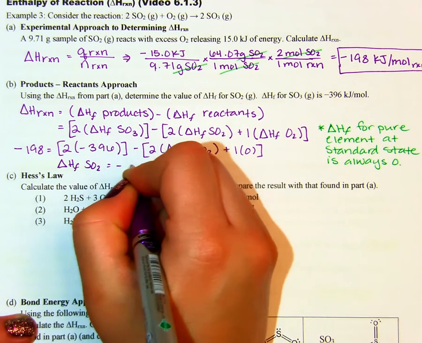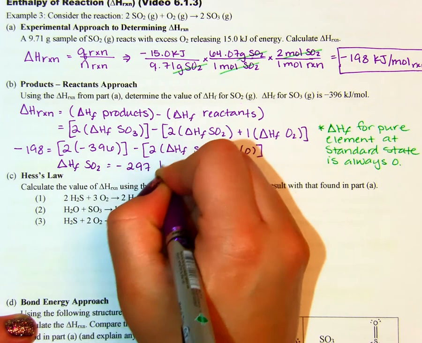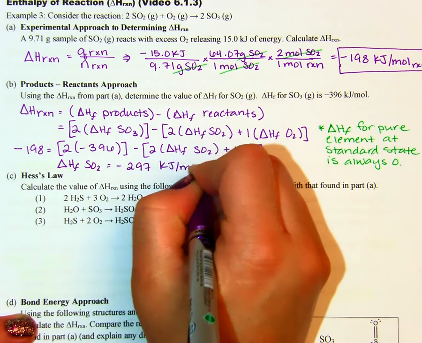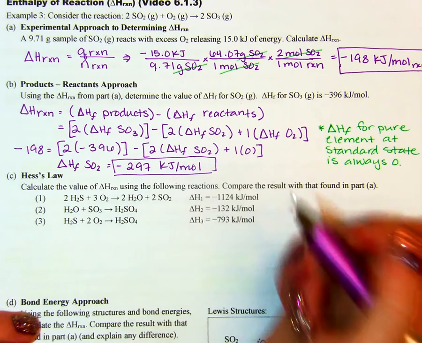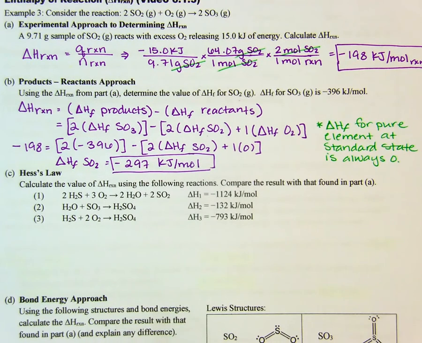And that should come out to negative 297 kilojoules per mole. Okay. So those are the first two methods, experimental and products minus reactants.